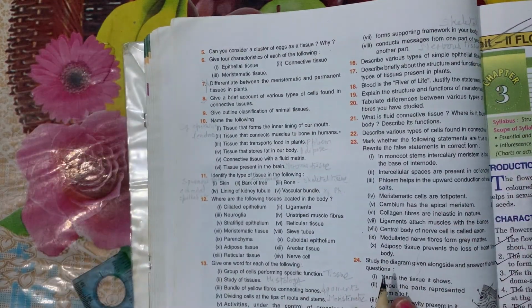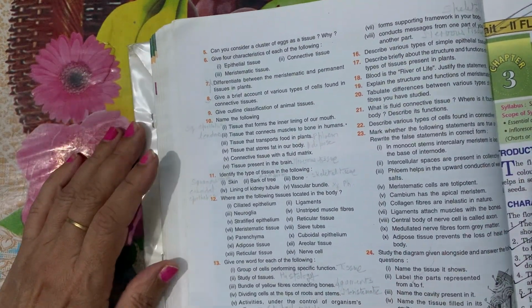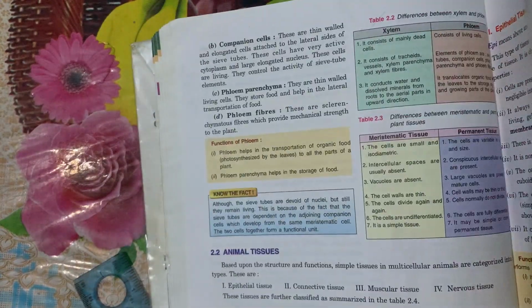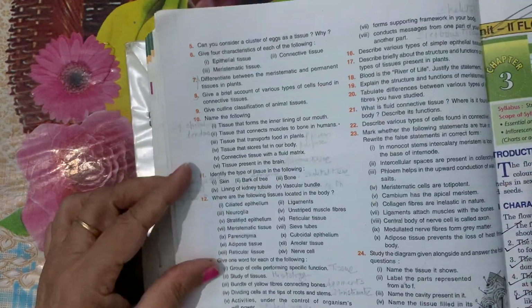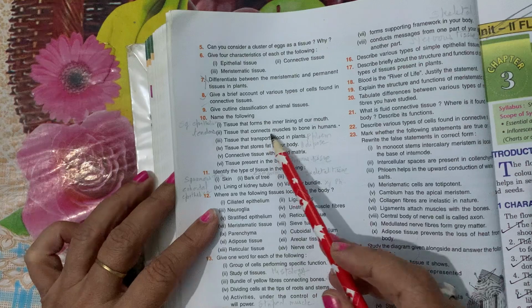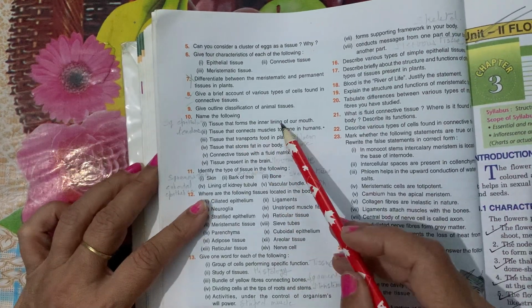Now you see the next one. Give an outline classification of the animal tissue. You talked about the animal tissues. We have already discussed here the outline classification. Now the next, name the following.